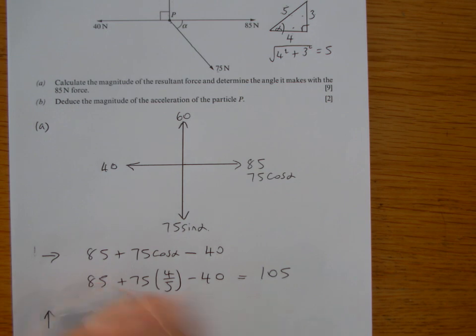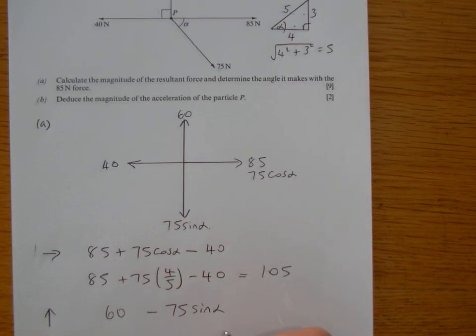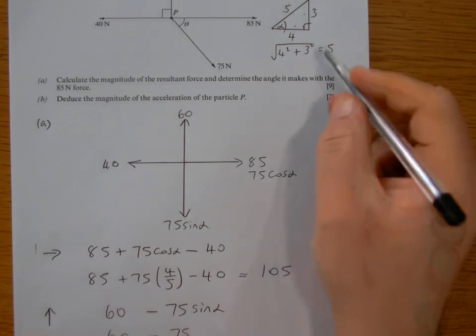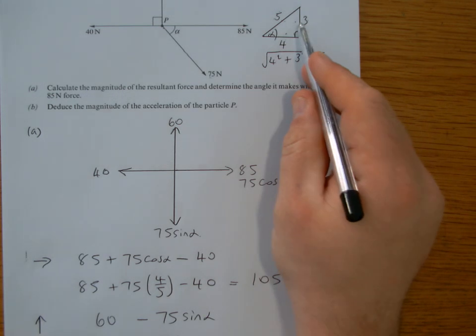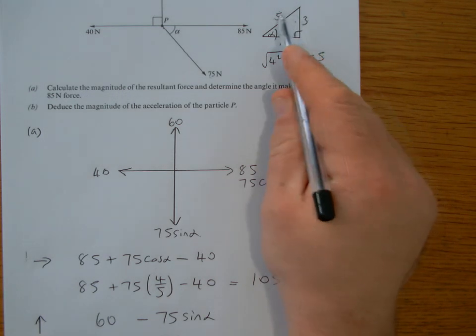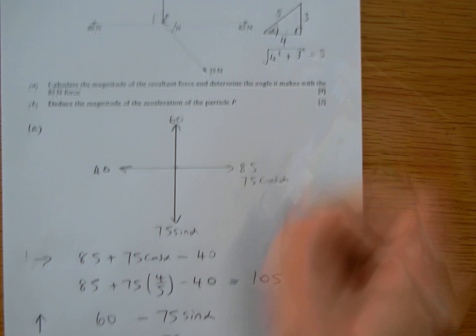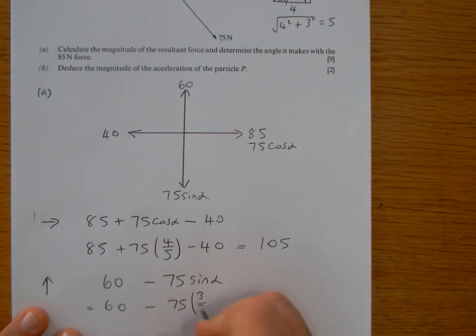And then if I resolve in the y direction, I've got 60 in the positive y, take away 75 sine alpha. Going back up to this triangle, sine alpha is opposite over hypotenuse, so 3/5.